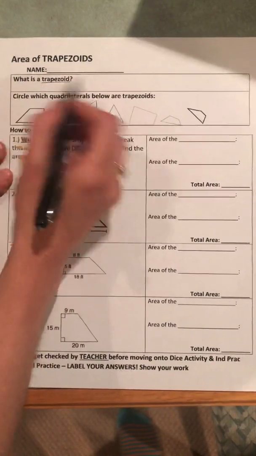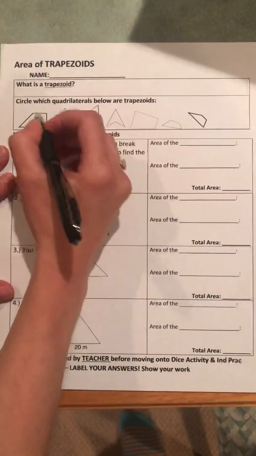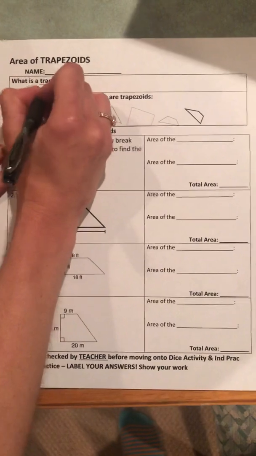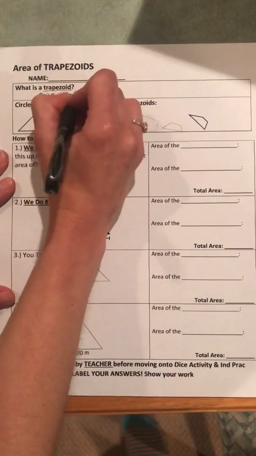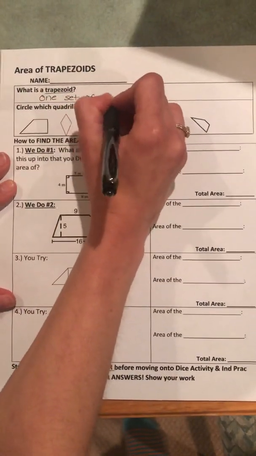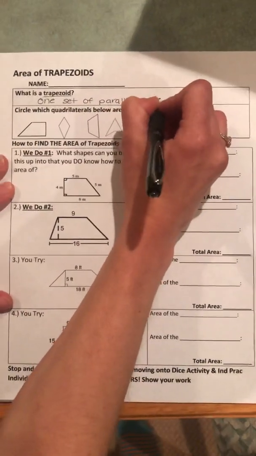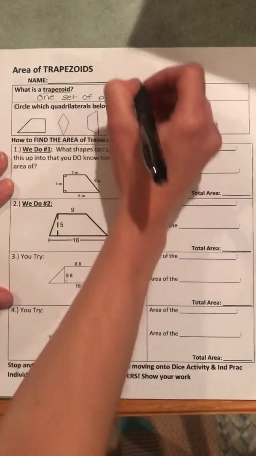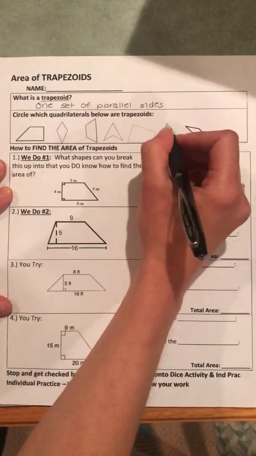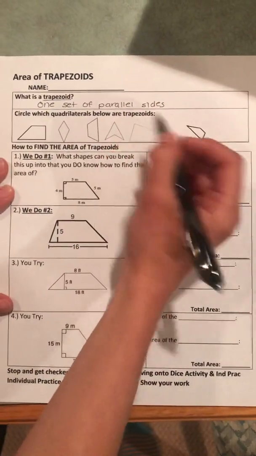So please write on your paper what I'm going to fill in on this paper. So we're going to say a trapezoid has one set of parallel sides. So please fill that in. One set of parallel sides. We knew that a parallelogram had opposite sides parallel, and so did rectangles.